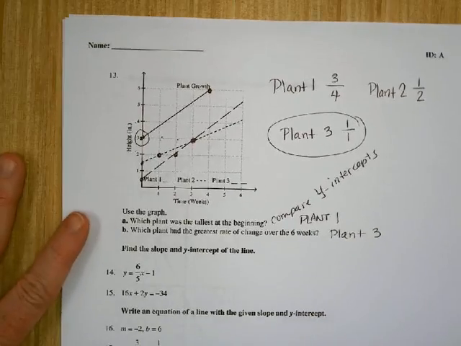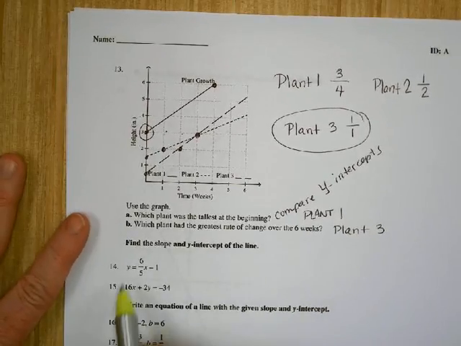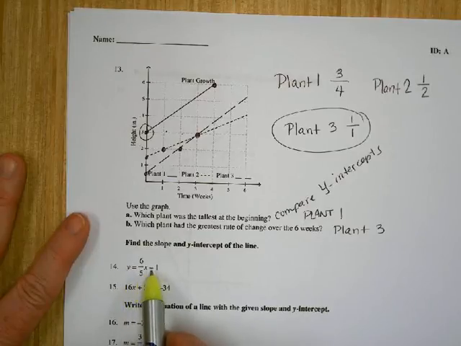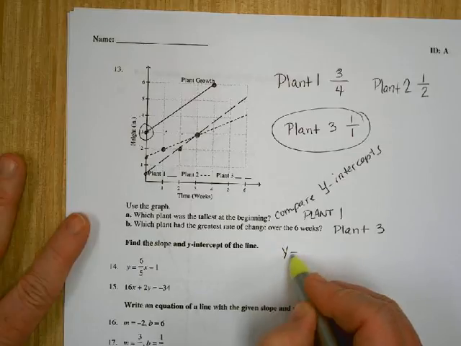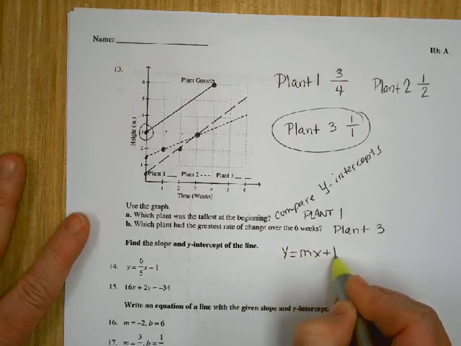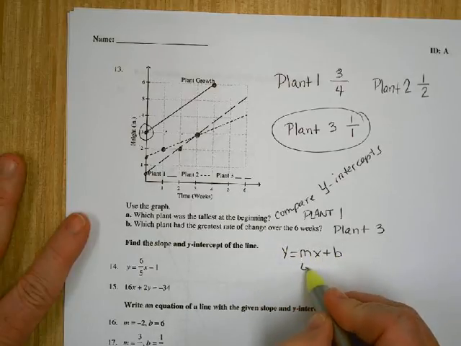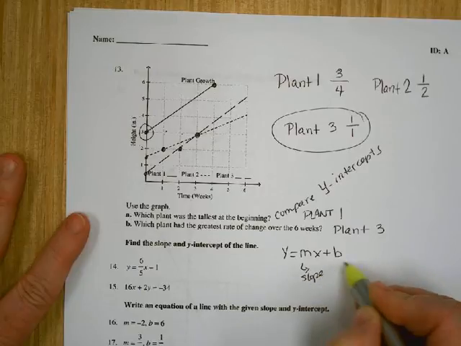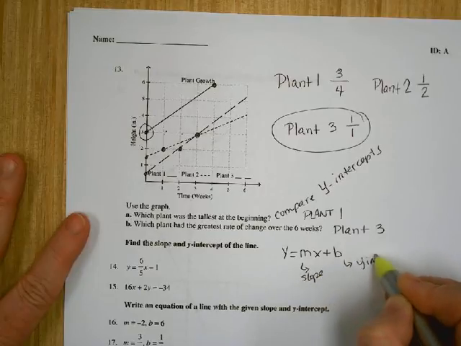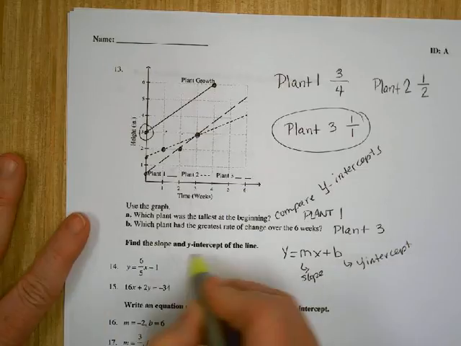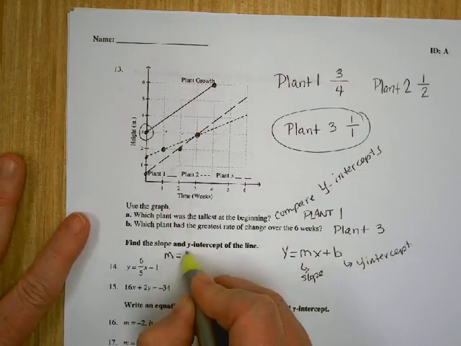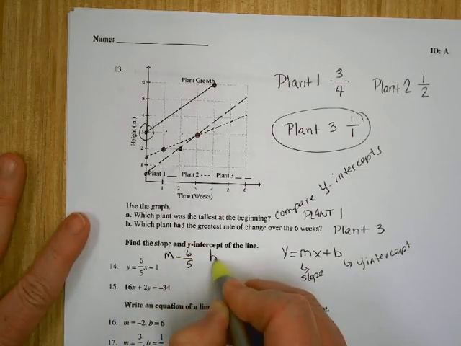Find the slope and the y-intercept of the line. Number 14 says y equals 6 over 5x minus 1. Well, remember, y equals mx plus b. M is your slope. B is your y-intercept. So for 14, m is 6 over 5, and b is negative 1.